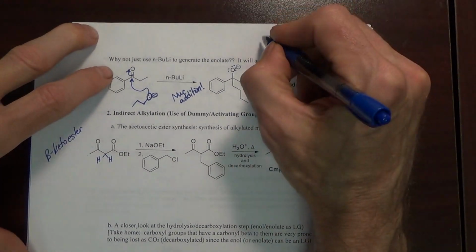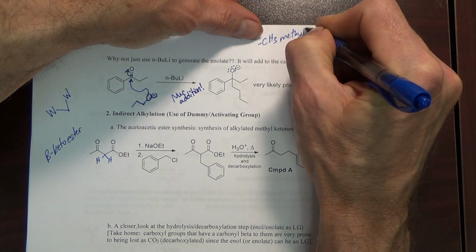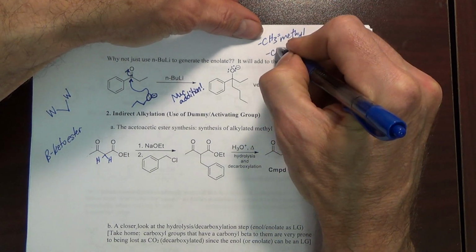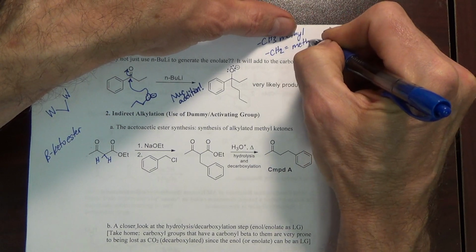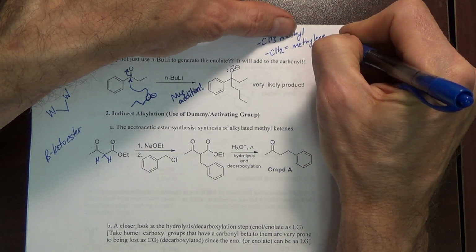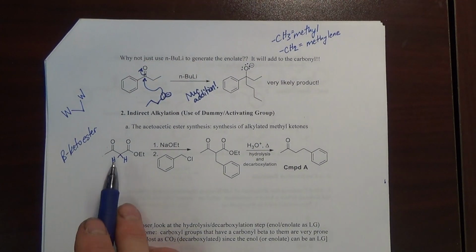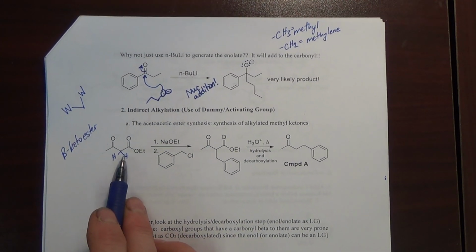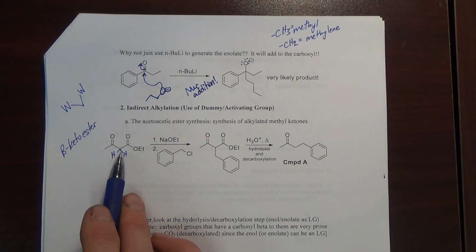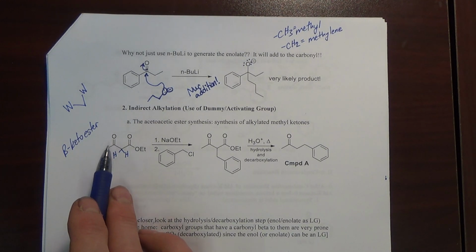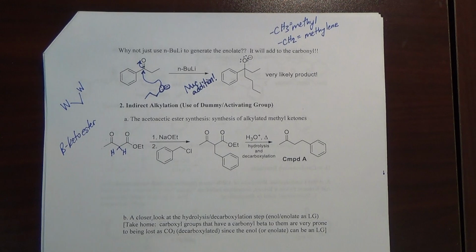Now a CH3 is called a methyl. A CH2 is called a methylene. Okay? So the methylene hydrogens between the two carbonyls are more acidic than the methyl hydrogens that are only alpha to one carbonyl.